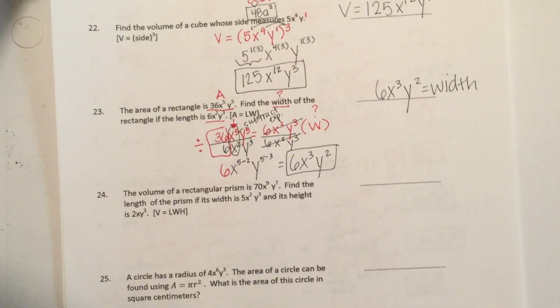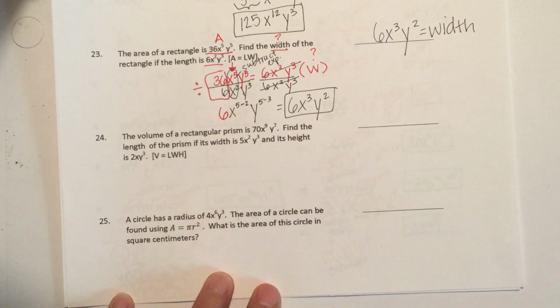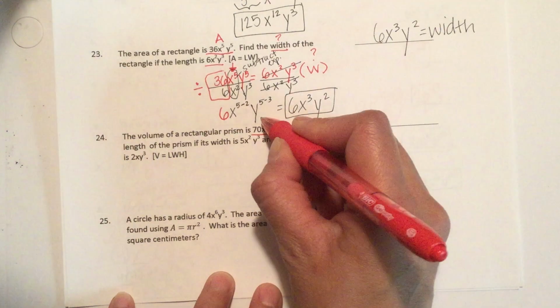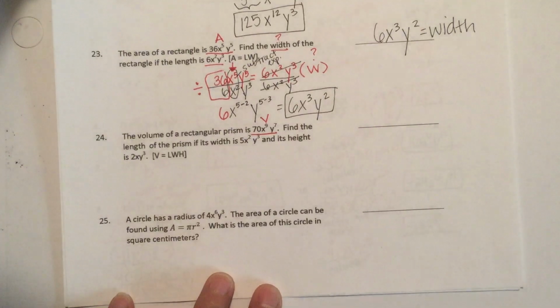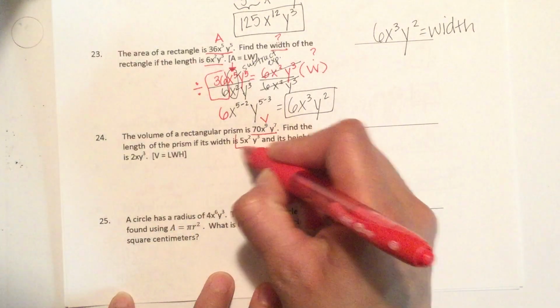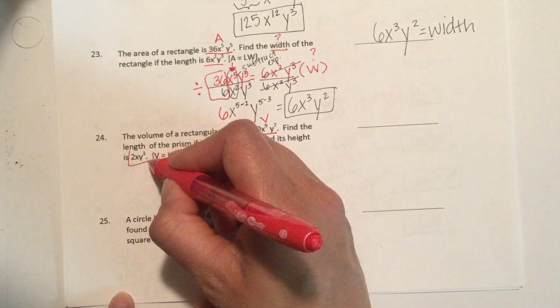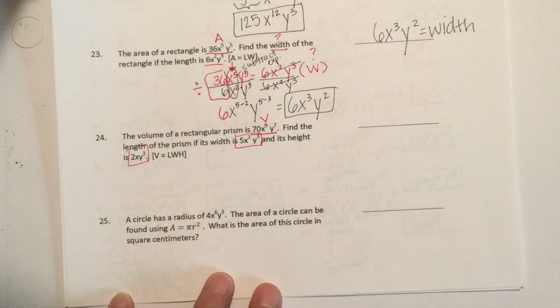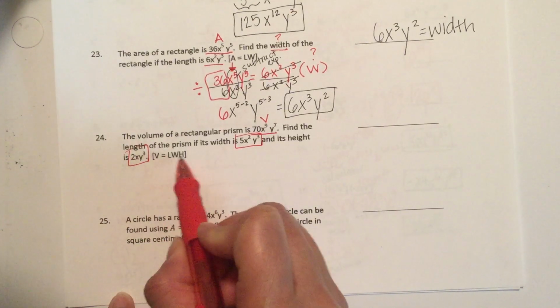Number 24. It says the volume of a rectangular prism is, so this is your volume, 70x to the 9th, y to the 7th. Find the length of the prism if the width and the height are given. So volume equals length times width times height.